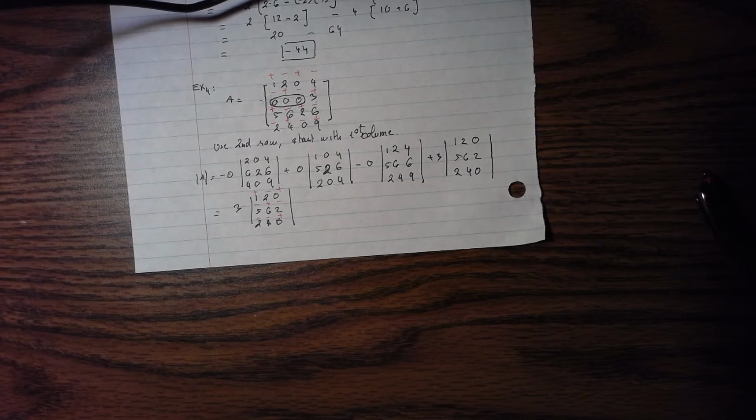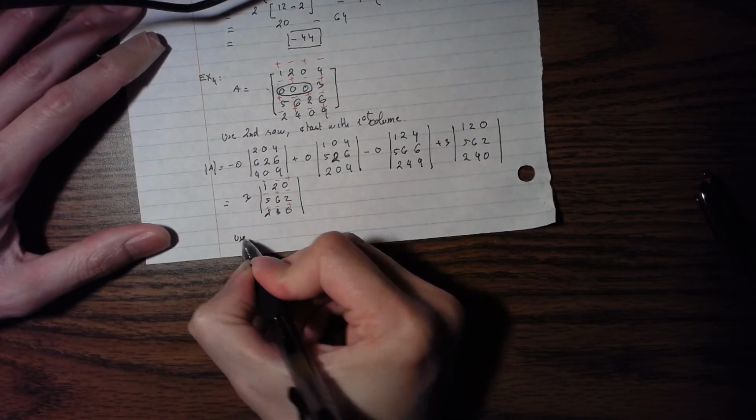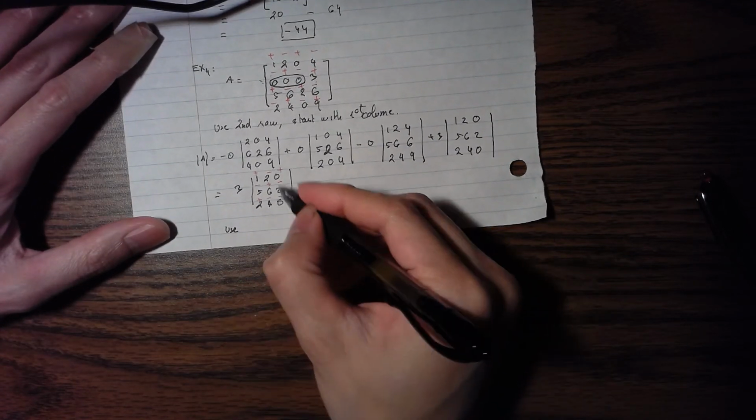I'm going to use the last column, the third column, because I have 2 0 right here in the column.